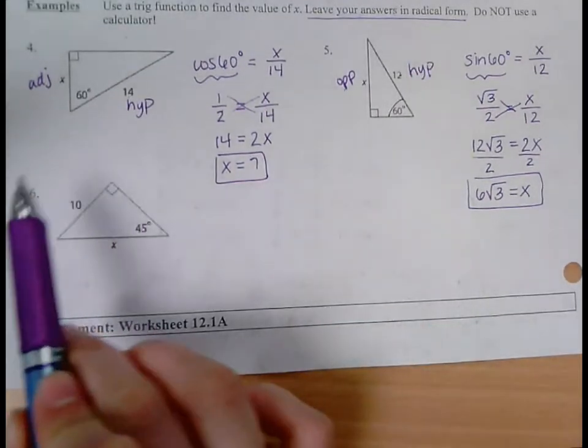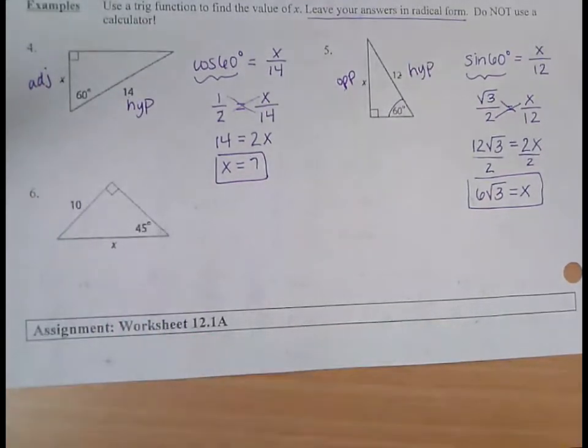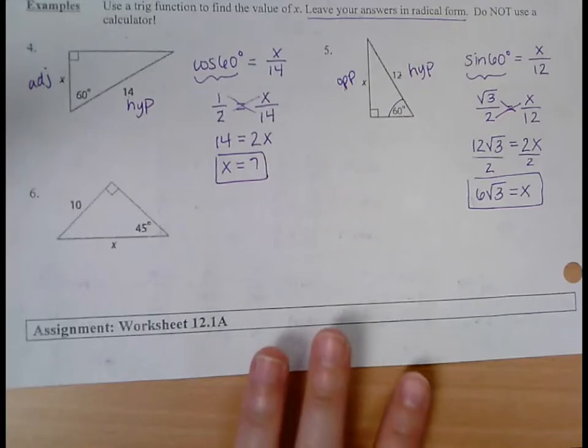Okay, so I'd like you to do number 6. Solve that for x using a trig function. I will pass out your worksheet 12.1A. As always, I recommend you do that practice to be more familiar with these as we build on it throughout the chapter.